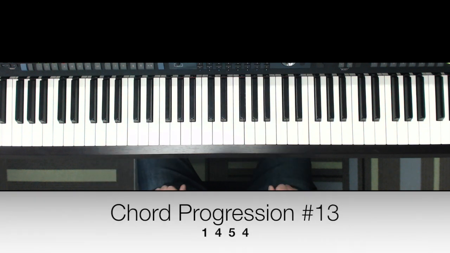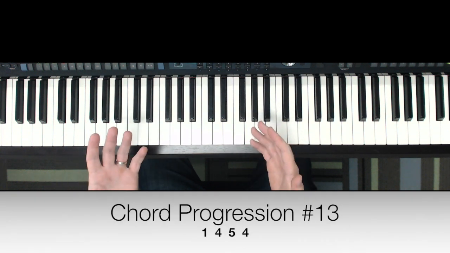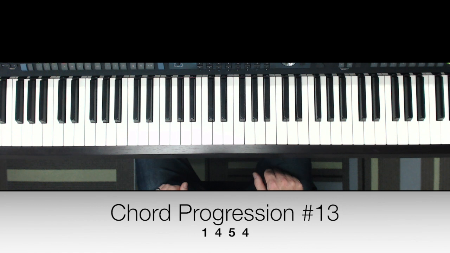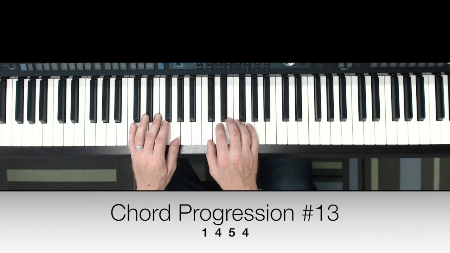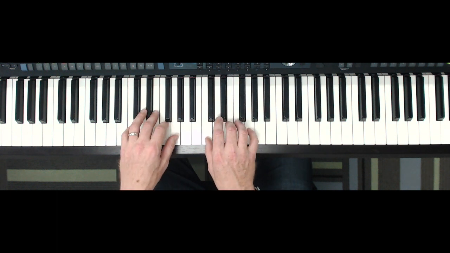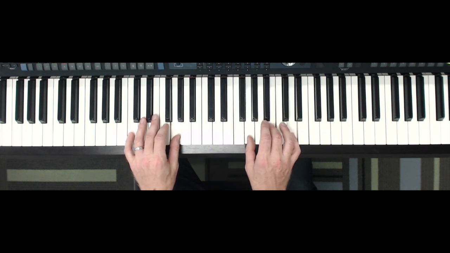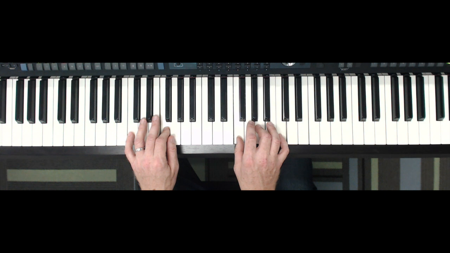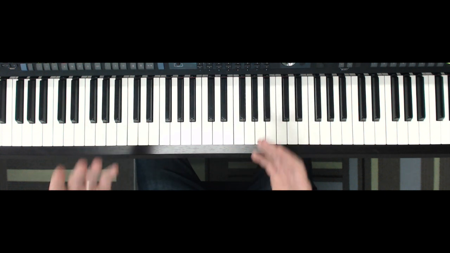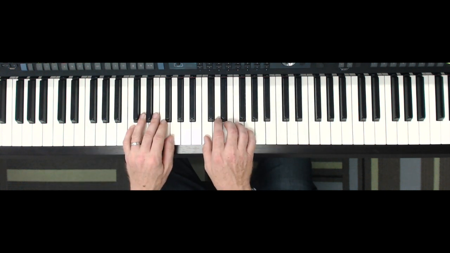Now the next chord progression goes to the heart of early rock and roll in America and Latin music. This is 1, 4, 5, 4. And if we put it into the close inversion format, it'll sound like this.